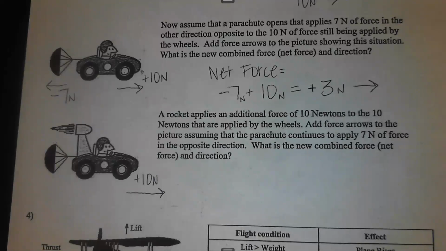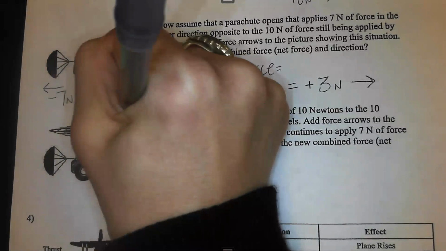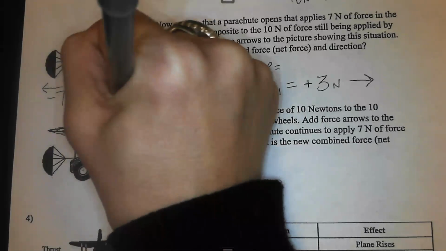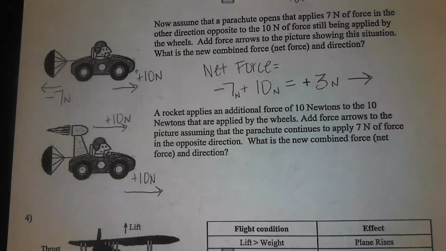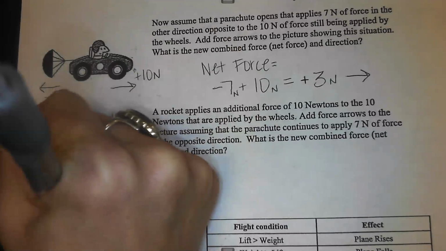Where? Forward, backwards. Forward, right? Positive or negative? Positive, very good. And I still have the parachute. What does that indicate? Negative, meaning I'm going to the left, negative 7 newtons.